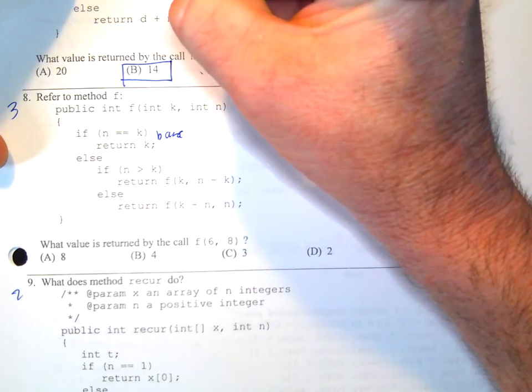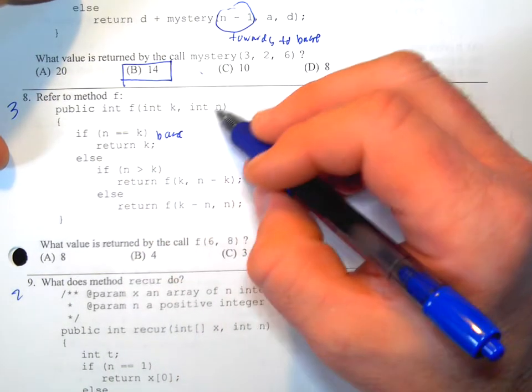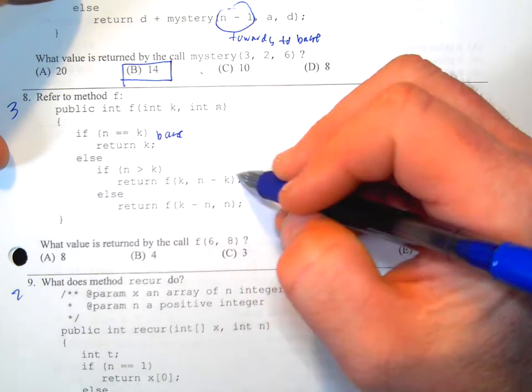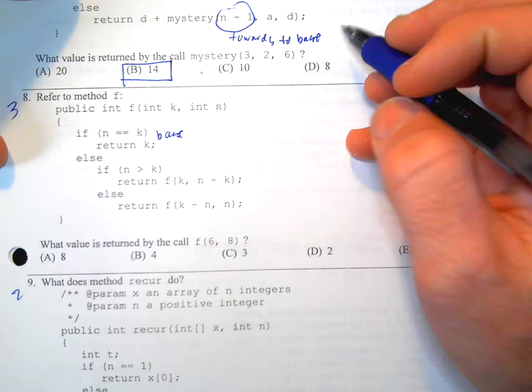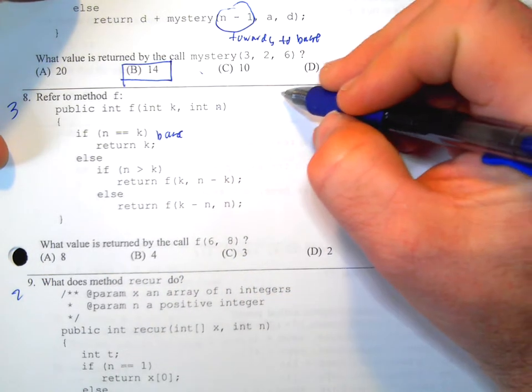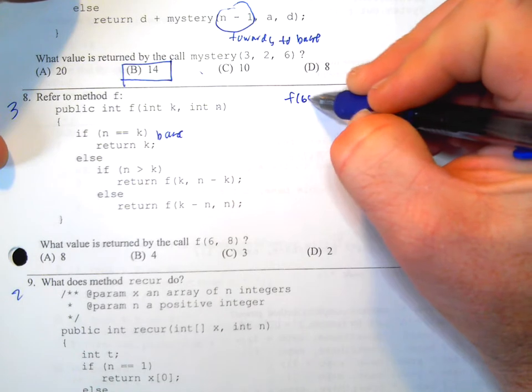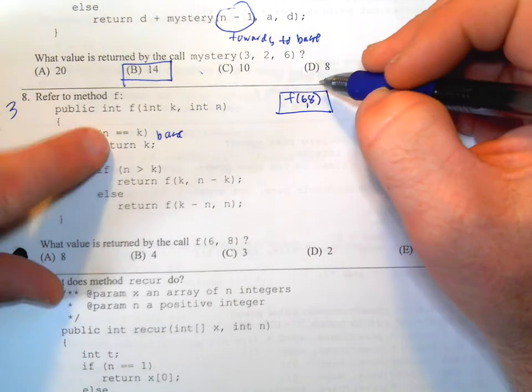So it's good to understand that's what we're going towards. Now, else, if n is bigger than k, it does this. Otherwise, it does this. So it's two different options in the recursive part. What values are returned by F68? Write it out. F68. Okay, it gets called. They're not equal.